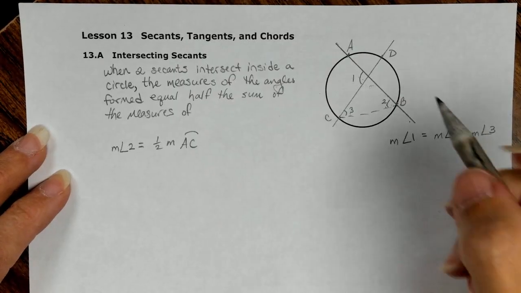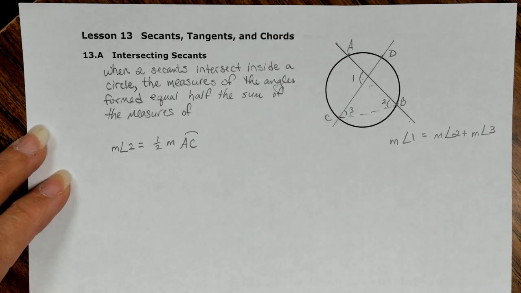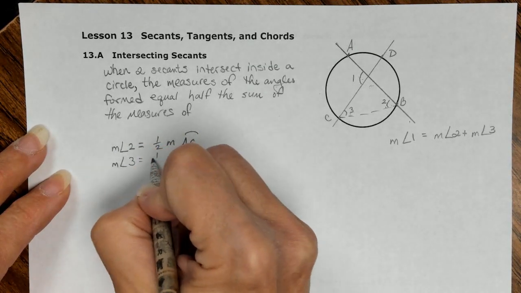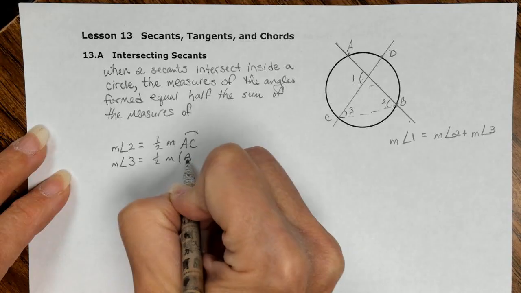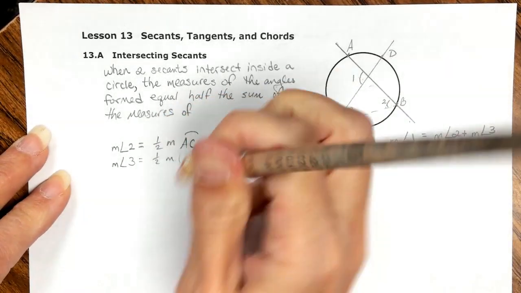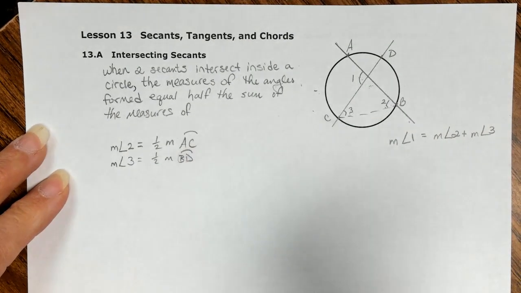Okay, but also angle 3, that's half of arc BD. Whoops. Got my arc symbol in the wrong place. BD.